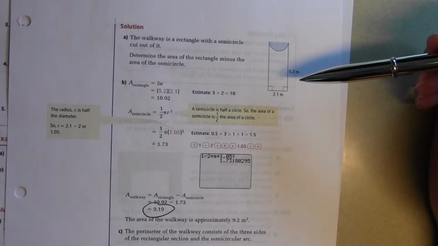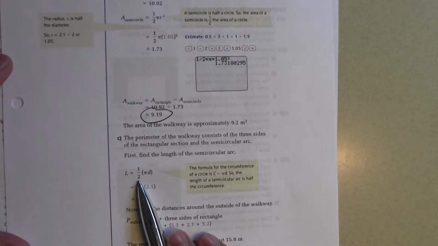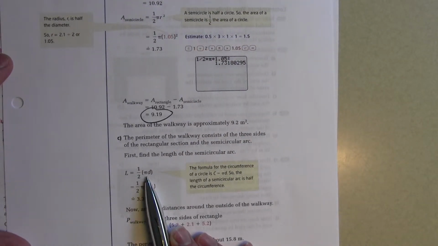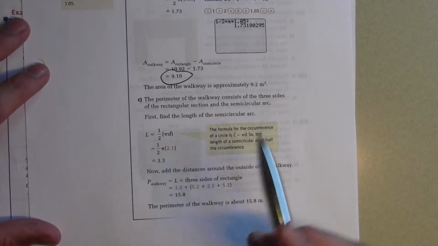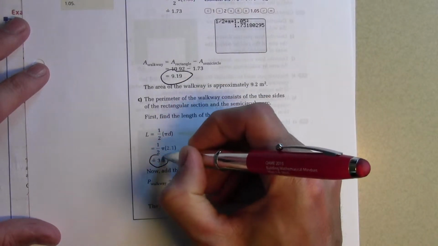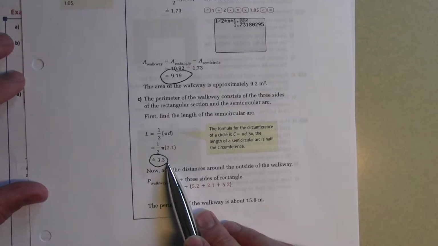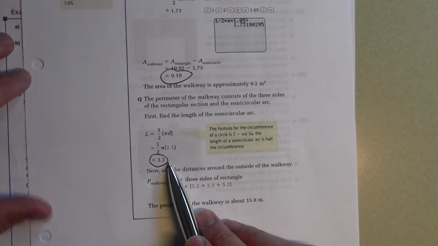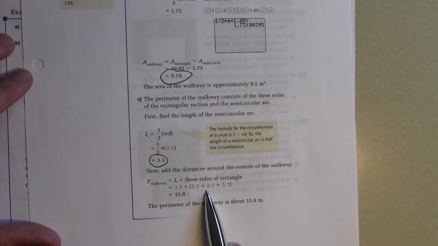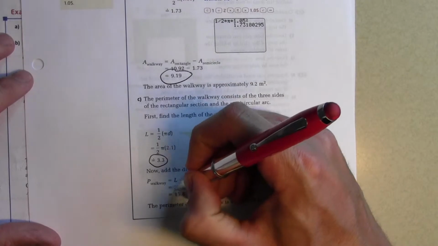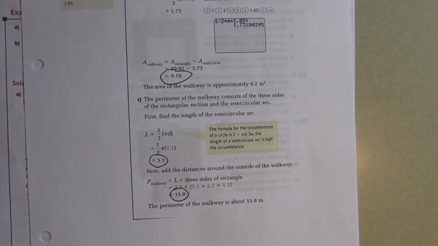Make sense? All right. So we do that by finding 1/2 pi d, that's half of the circumference. So we get 3.3, knowing that our diameter is 2.1. So there's the perimeter of that semicircle. We're going to add that to the three sides of the rectangle, which are here, 5.2, 2.1, and 5.2. Gives us 15.8. Any questions?